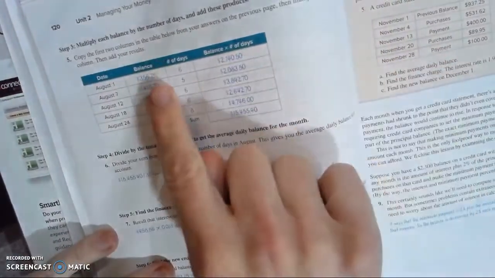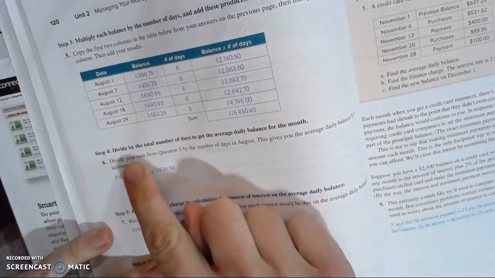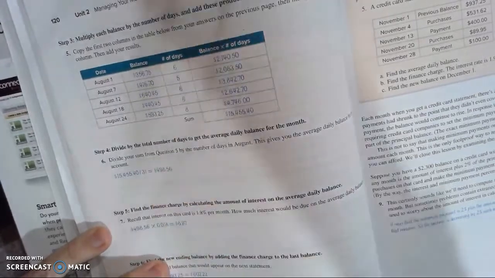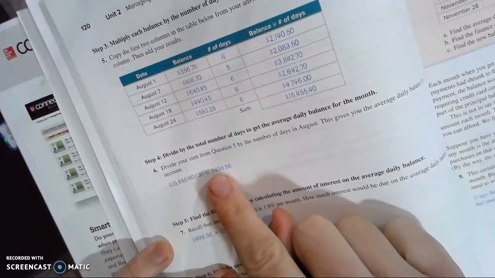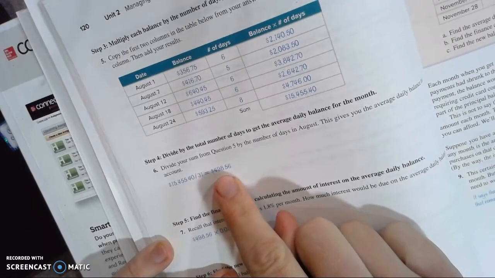So that's what happens on the next page. These are multiplied and added up. If we divide that by the number of days in August, we have gotten our average daily balance. That is the balance that we're going to get charged interest on for the next month, $498.56.